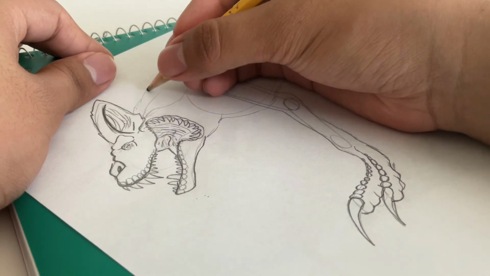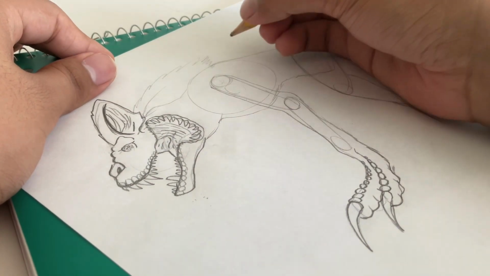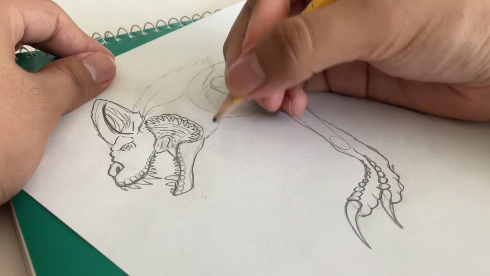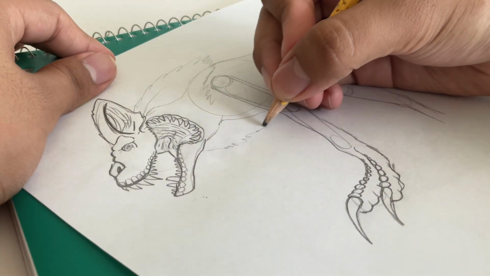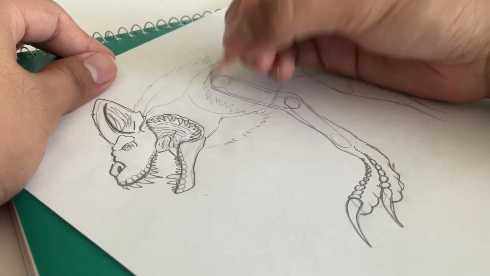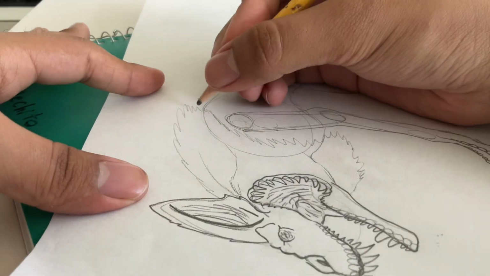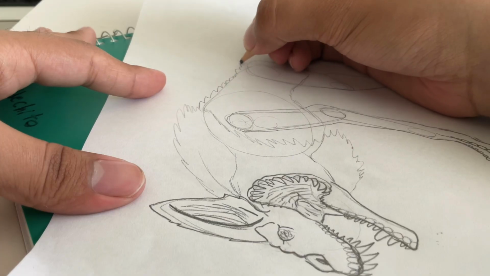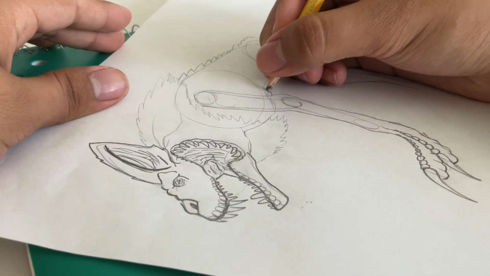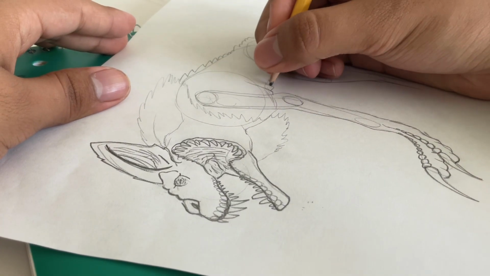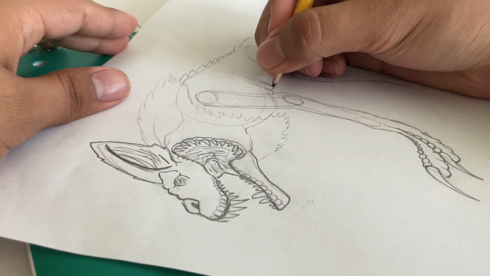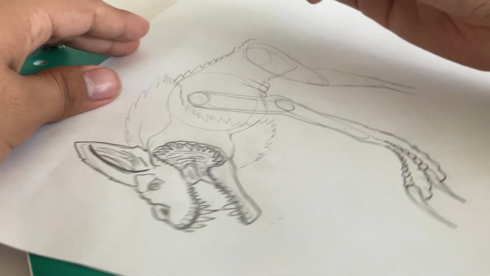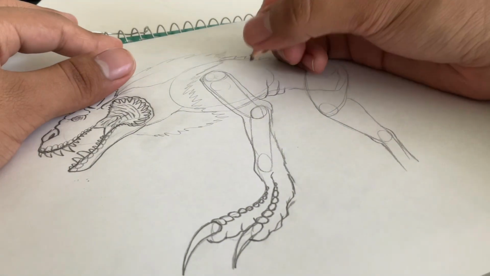So this thing's gonna be extremely hairy. It's gonna be something like that. And it's gonna be like that. You just do it for malnourished ribs.